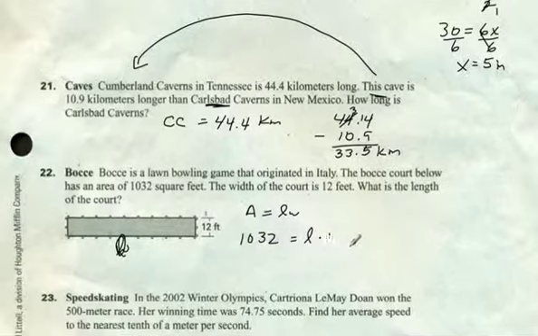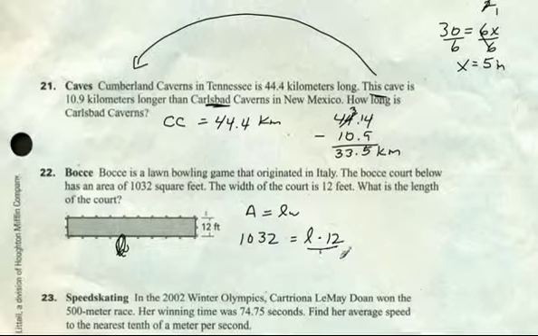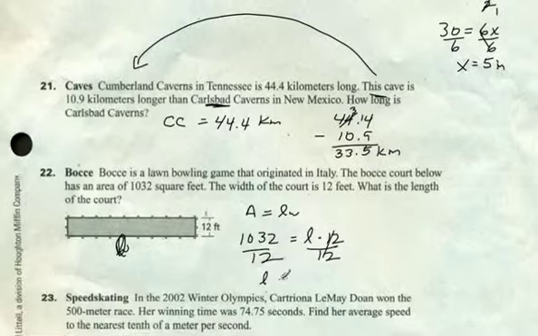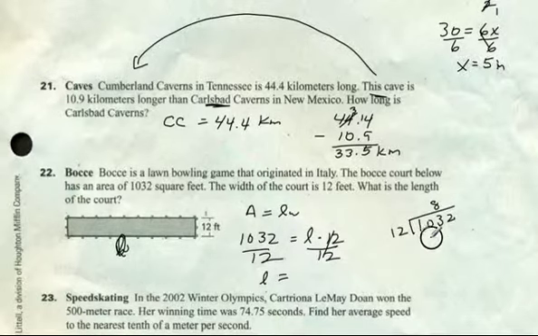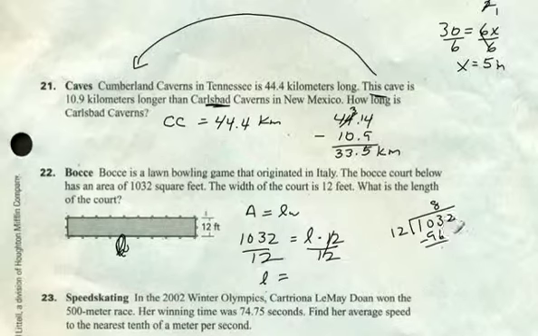The width is 12. So just like the earlier problems on solving equations, I have to get the L by itself. I'm multiplying by 12, so the opposite is dividing by 12. Those cancel. And I'm left with a simple division problem. 1032 divided by 12. 12 goes into 103, what, 8 times? That's 96. And 12 goes into 72 6 times evenly. So our length is 86, and we're talking feet.